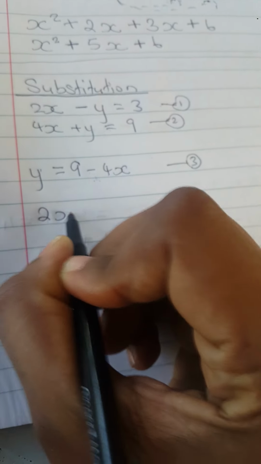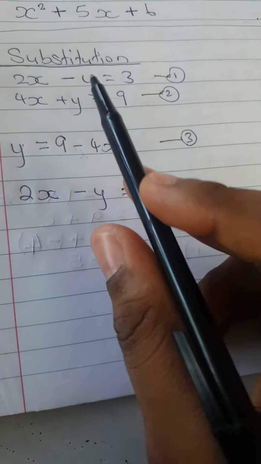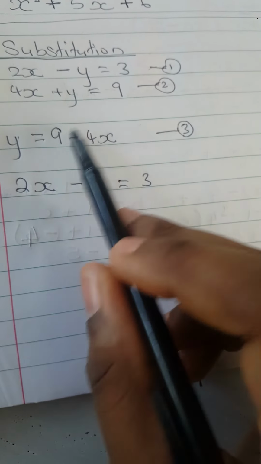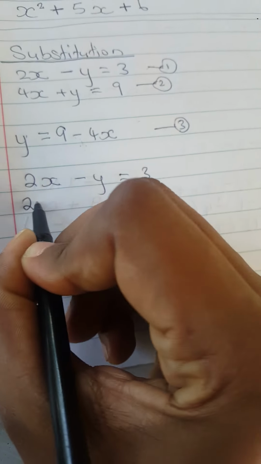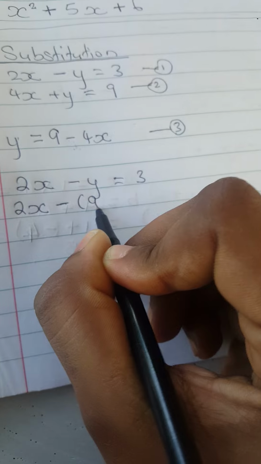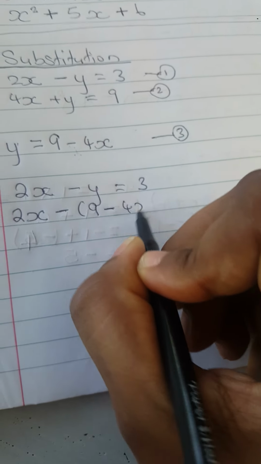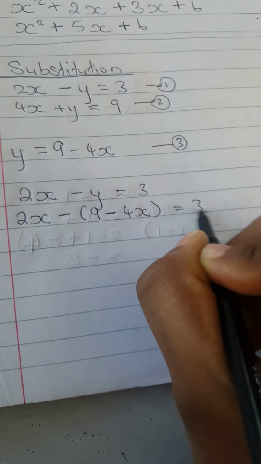So let us try it with equation 1. So we have 2x minus y is equal to 3. We found the value of y already to be this, so let us substitute. So that's 2x minus 9 minus 4x is equal to 3.